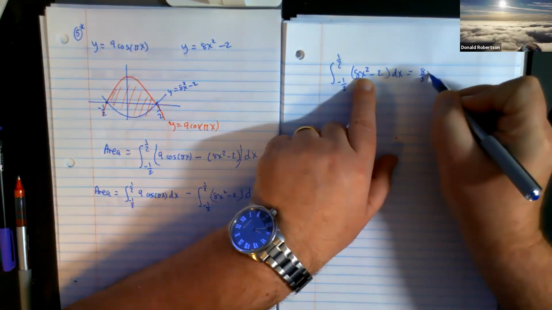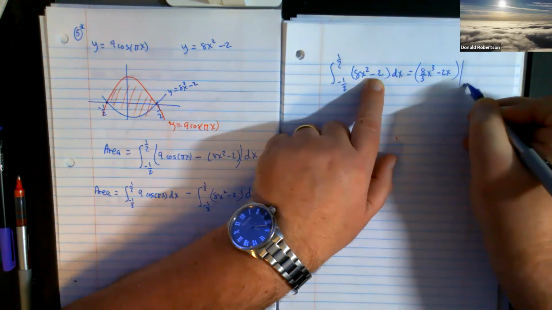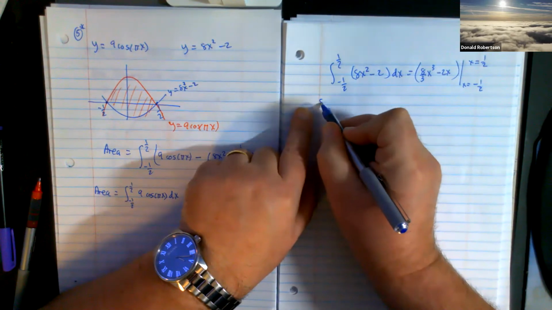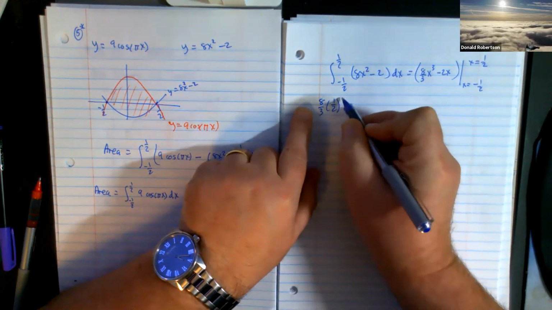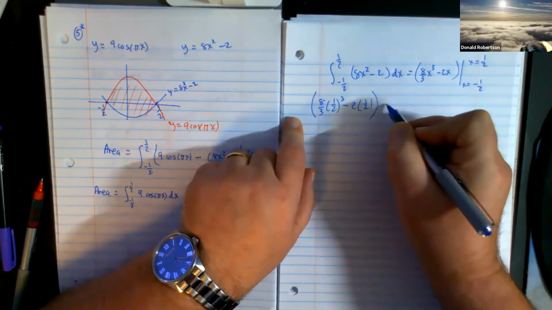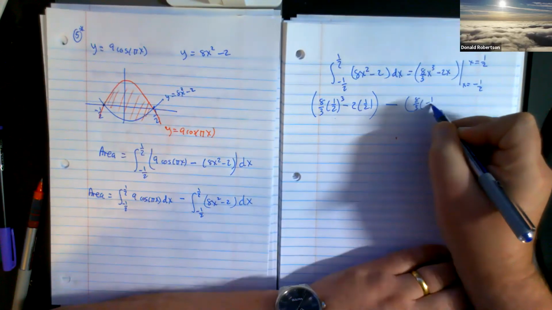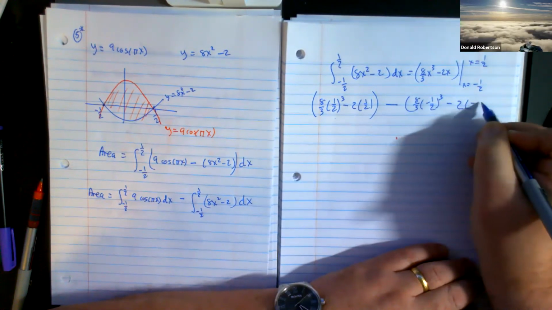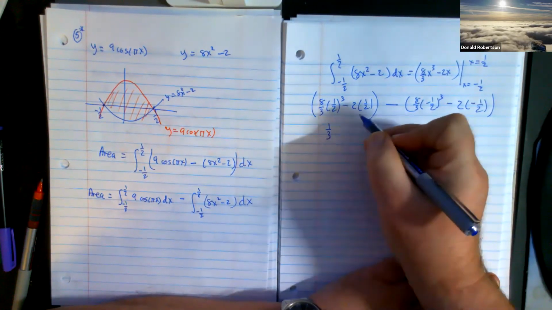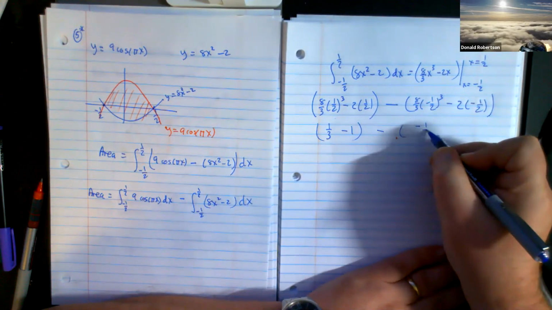Power rule. Add 1 to the power. Get this fella, evaluated at -1/2 and +1/2. That will get you 8/3 times 1/2 cubed, take away 2/3 times 1/2. Subtract. Plug in -1/2 now. 8/3 times -1/2 cubed, take away 2 lots of -1/2. That guy there gets you 1/3, take away 1. This guy here gets you -1/3.